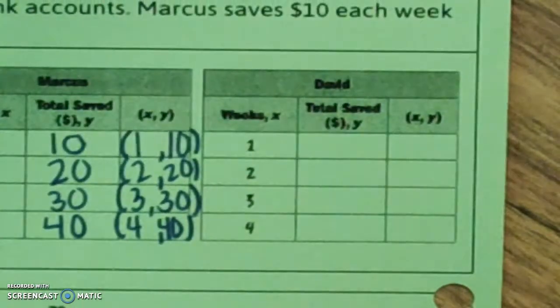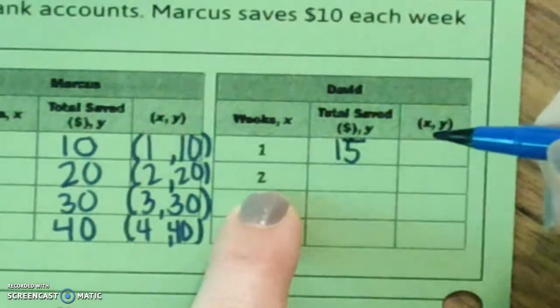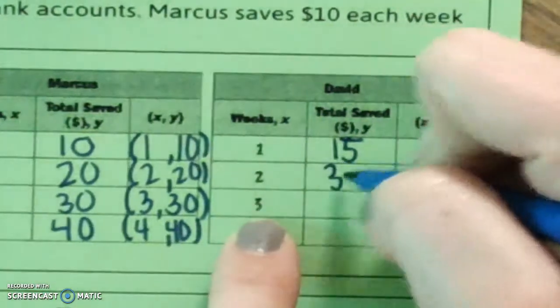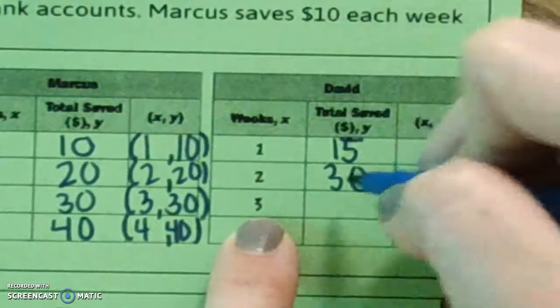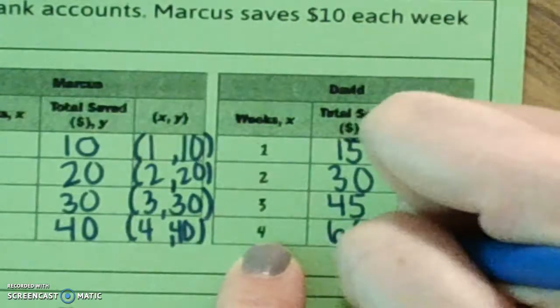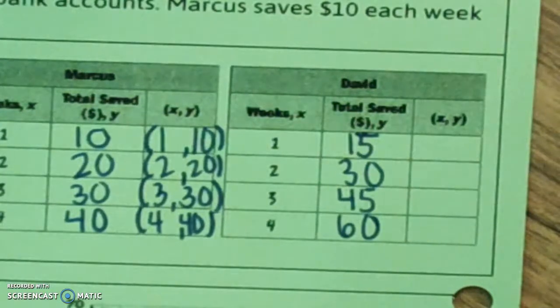Okay, we're going to move to David. How much did he make each week? Trevor? 15. So in 1 week he made 15. In 2 weeks, how much did he make? Helen? 30. What about 3 weeks? Lucas? 45. And in 4 weeks, Trinity? 60. How do we know what we need to go up by each time? Ava? It says how much they made, and then it shows the week. So it's $15 every week, so we just count up by 15 each time, right?